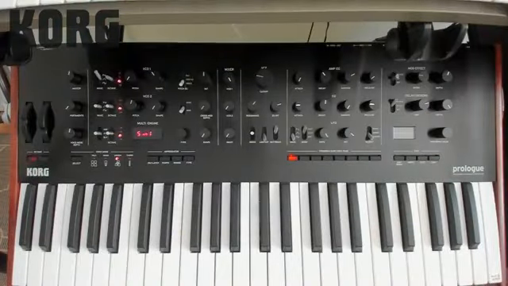All right, so I have Michael who's asking, does the OLED display show parameter value when control knobs are turned? So let's turn to our Prologue and let's take a look.